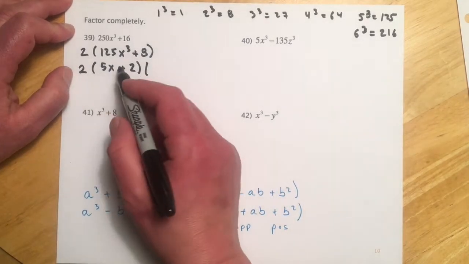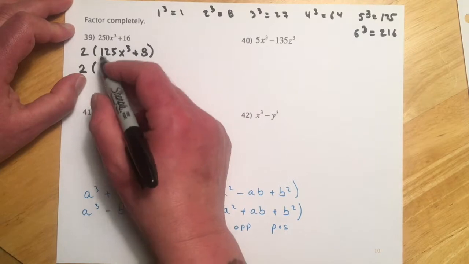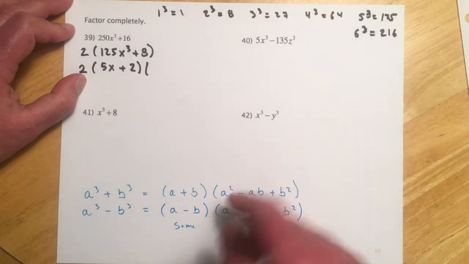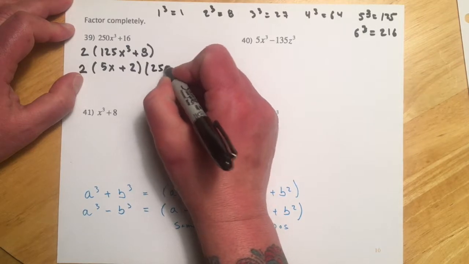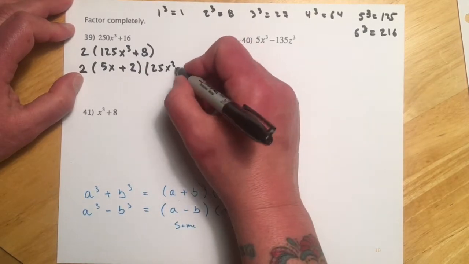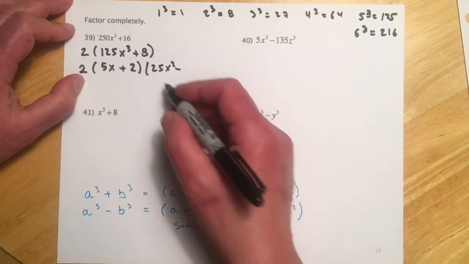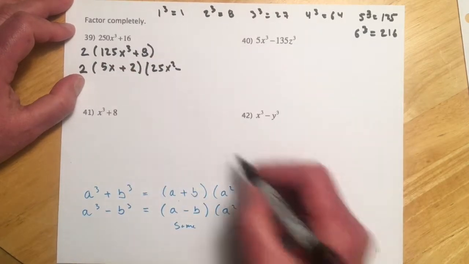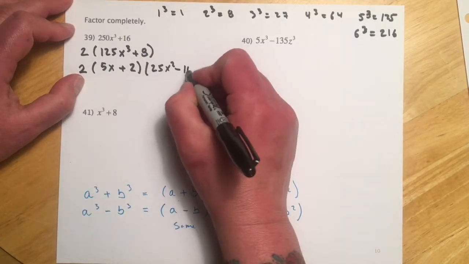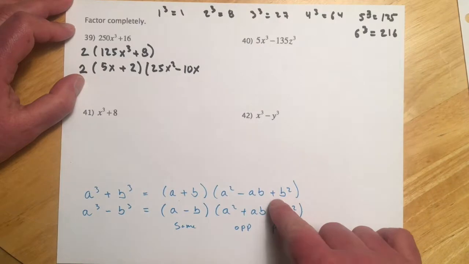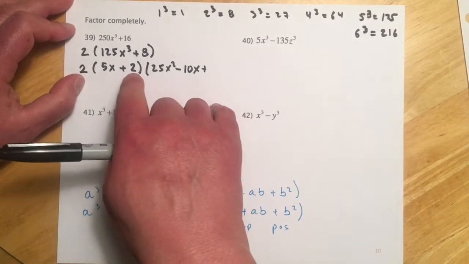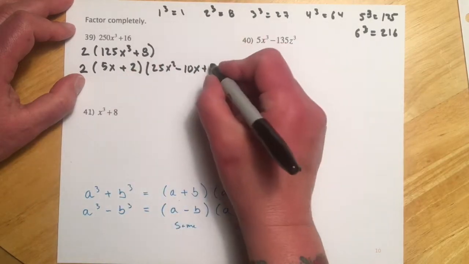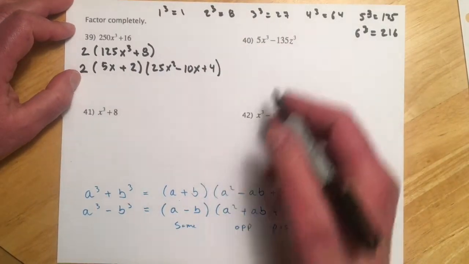So there's our first sign being the same. And then from here we go to the a squared. 5x times 5x is 25x squared. And then the opposite sign from what we just wrote. AB is our middle, so we multiply them together, 10x. And then plus, always positive on the end. B squared, so B is 2, 2 times 2 makes 4.